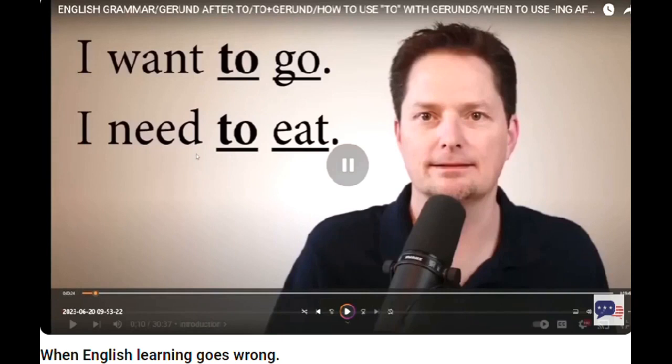Have to is also a modal verb, and it functions the same way as need to. So therefore, these are two fundamentally different sentences. In the first sentence, to is part of the infinitive. In the second sentence, need to in that situation is part of the modal verb.